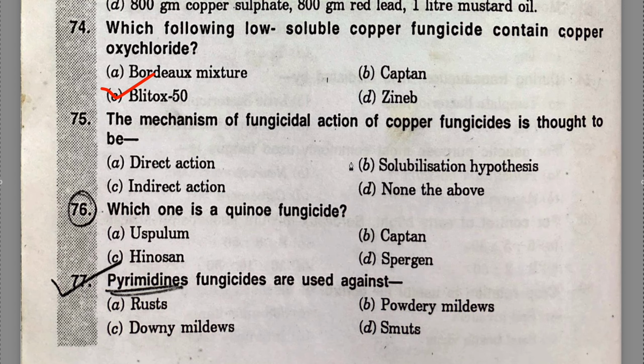The answer is option B. 76. Which one is a quinone fungicide? Ospolum, Captan, Hinocen, or Spurgeon? The answer is option D. 77. Pyrimidine fungicides are used against rust, powdery mildew, downy mildew, or smut. Answer is option B.